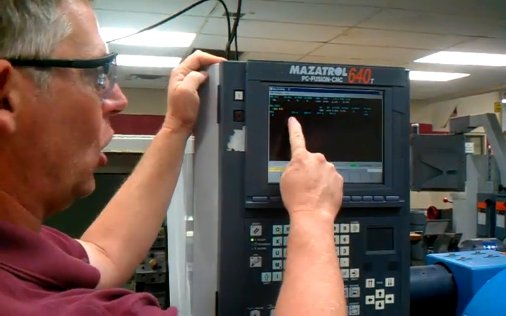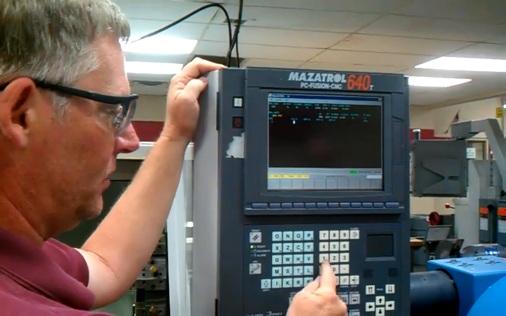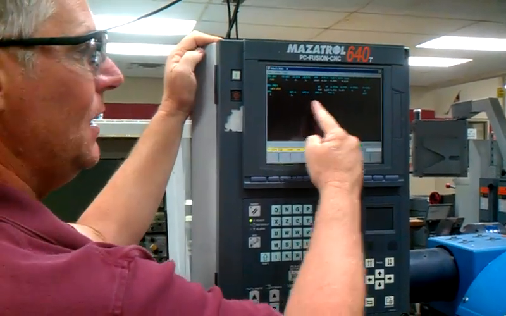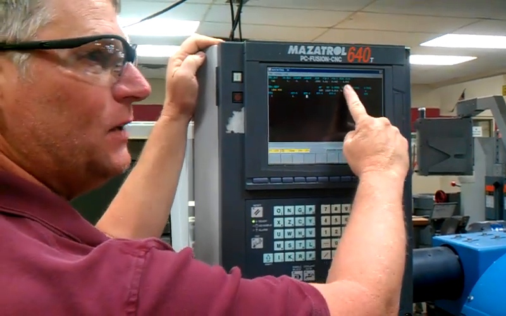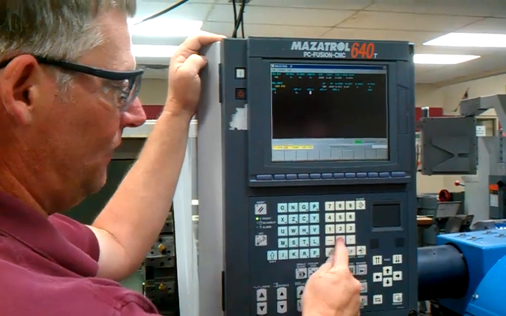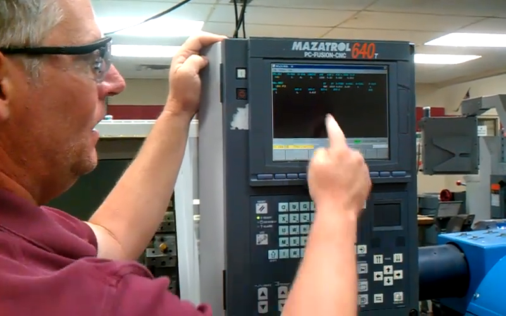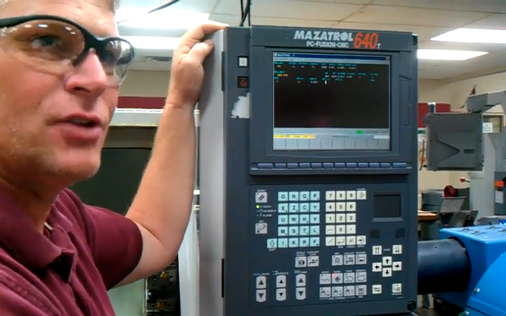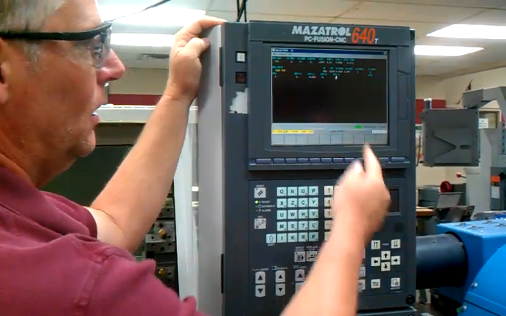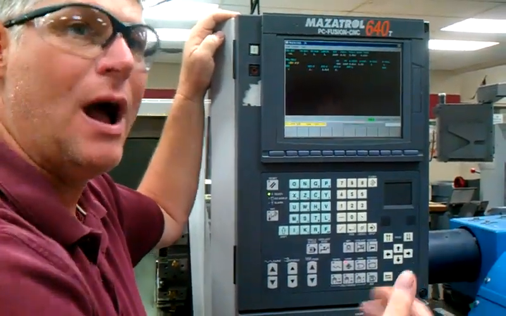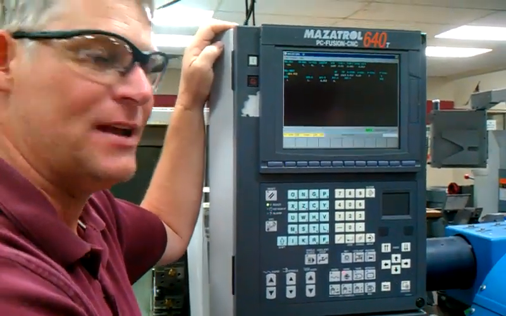It's asking for a start point in X. Well, I'm going to hit material at 1 inch. A start point in Z, I'm going to hit material at that 15 thousandths that I've told it is on the face of my part. I'm going to set it at 15 thousandths. Finish point in X, I'm going to face to center line, which is X0. Finish point in Z, I'm going to face to 0. I want to set my 0 at the finished face of my part.